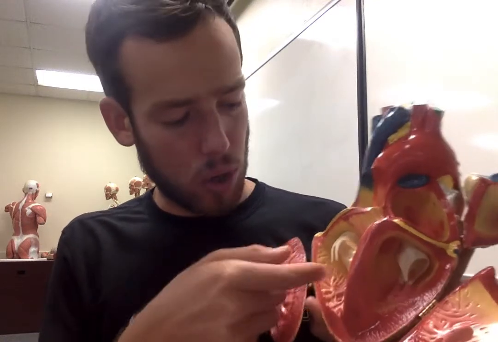So you have the SA node, which is that first level of the electrical conduction system. Going down from the SA node, we have the tricuspid valve. Tricuspid has 3 flaps, so each of these flaps would have 1, 2, and then 3 flaps. So again, that's the tricuspid.